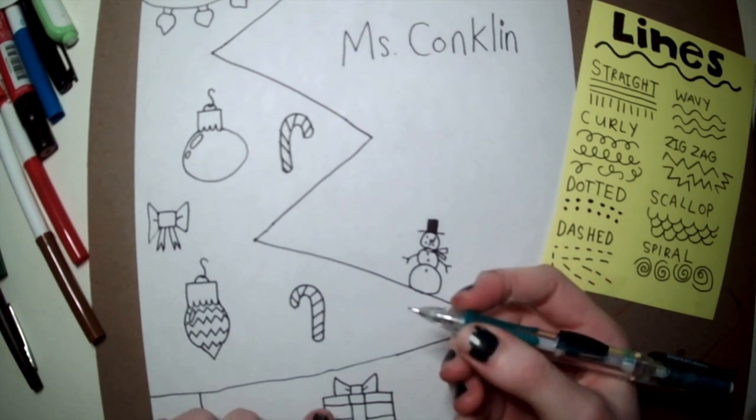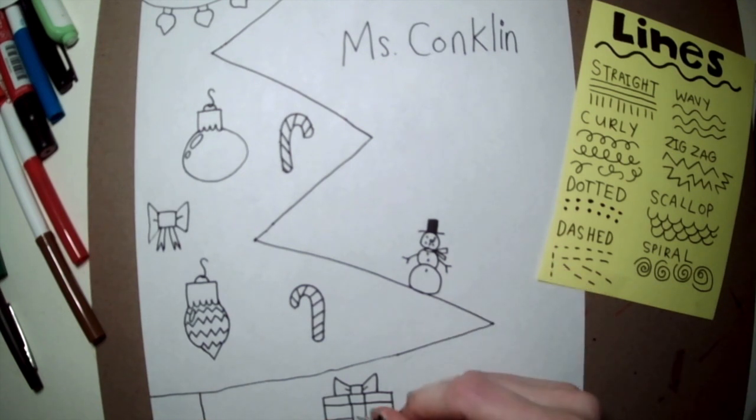So what I mean by that is if I was going to use this pencil to color this present, I might make the bow really dark.